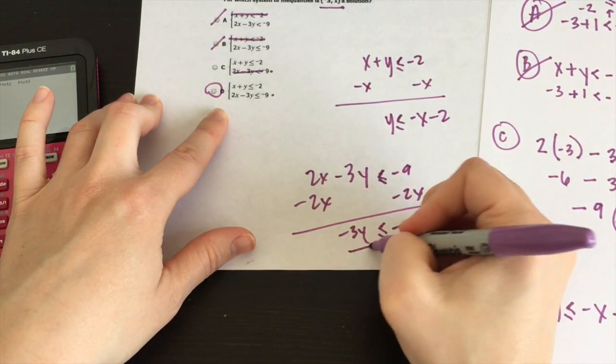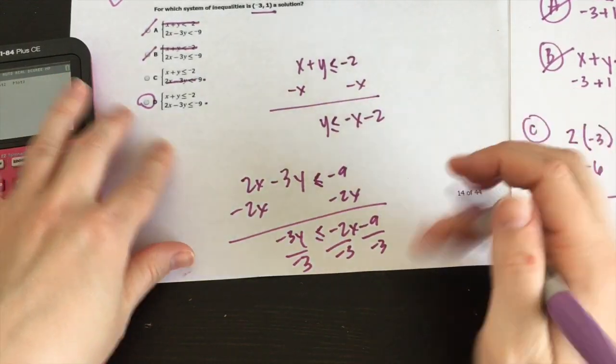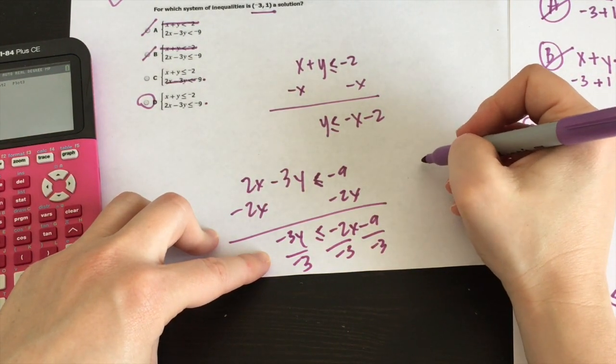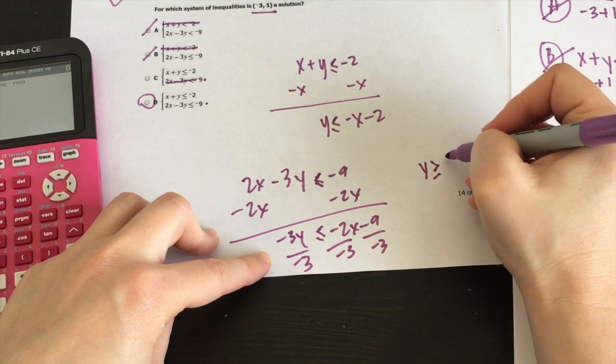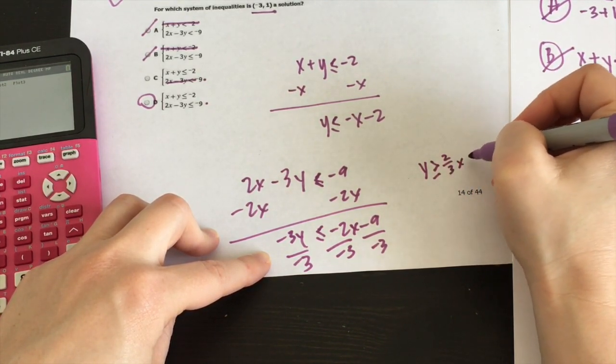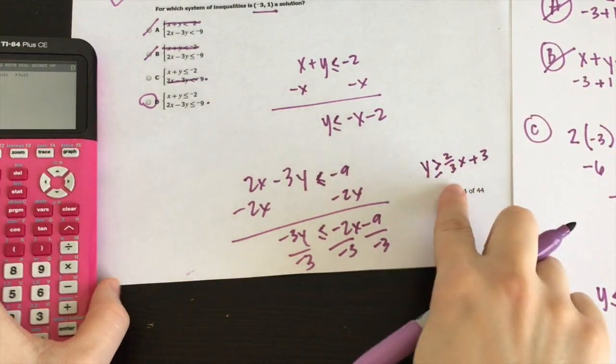Negative 2x minus 9, divide by negative 3, divide by negative 3. What do we know when we divide by a negative? We're going to flip that sign. And then that's 2/3 x plus 3. All right, so we're going to plug both of these in.